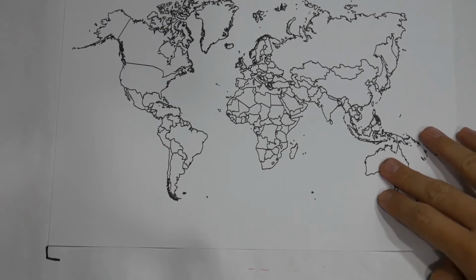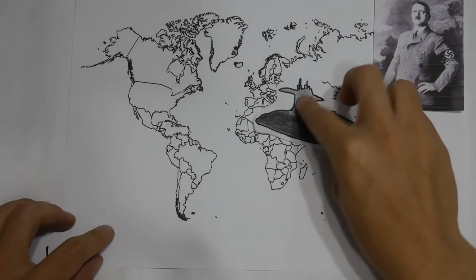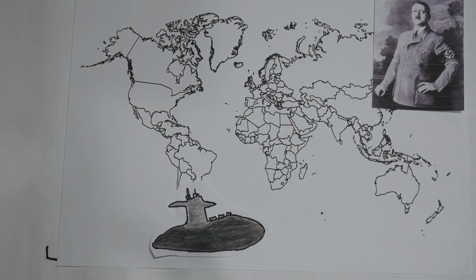Stop there for a moment. As many know, there are theories that Hitler escaped to Argentina in a U-boot, so I leave this part open to either of the two options.